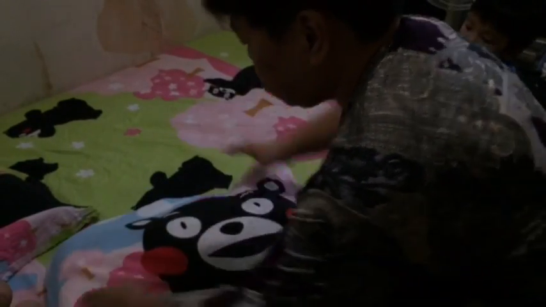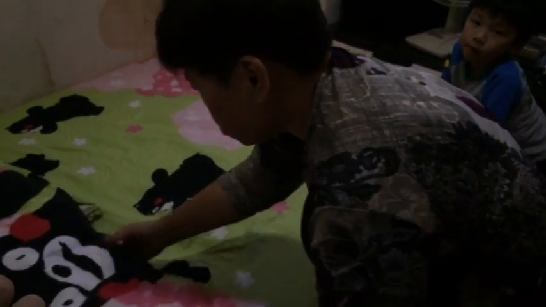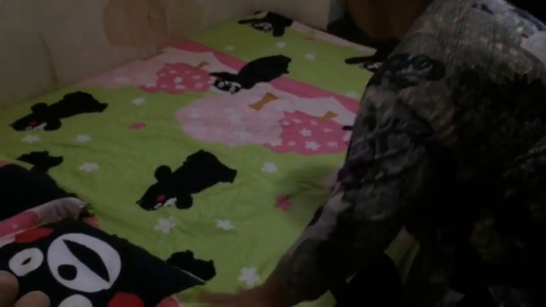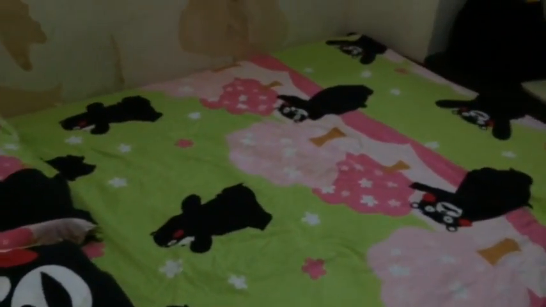Finally, the dirty bed sheets are put into the washing machine to wash, and all of the things are placed back onto the bed.